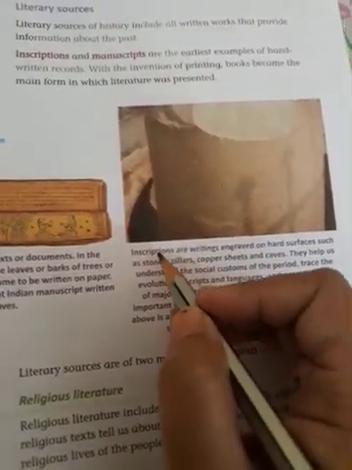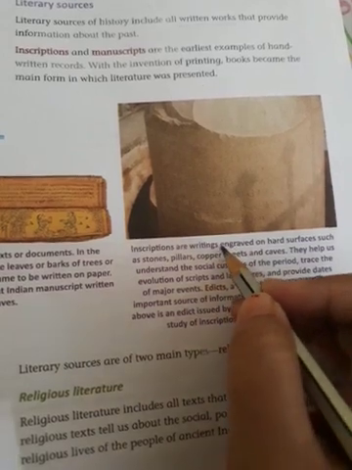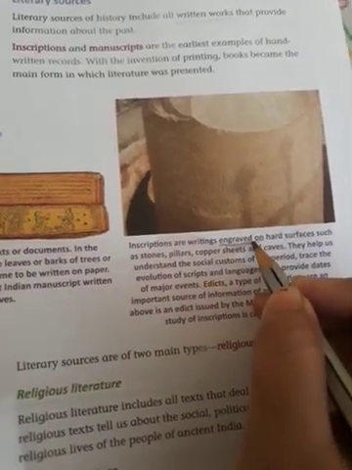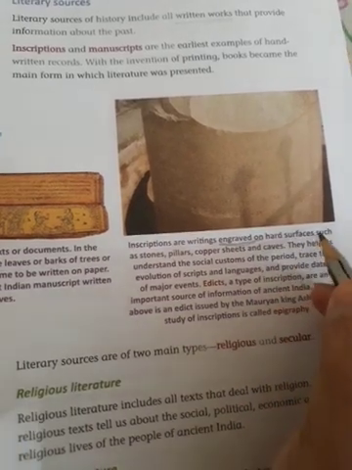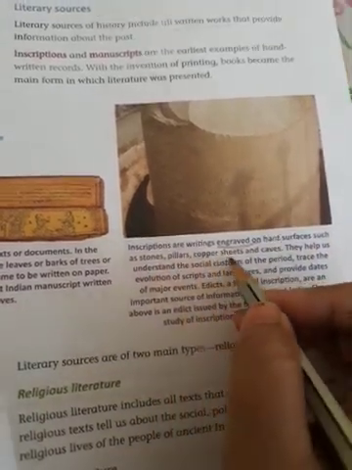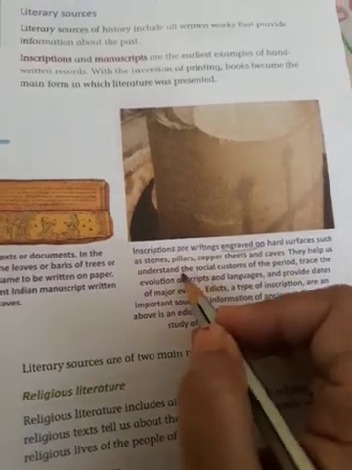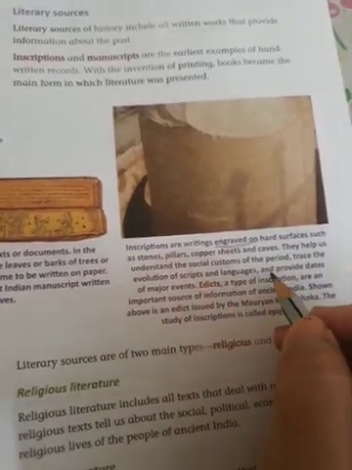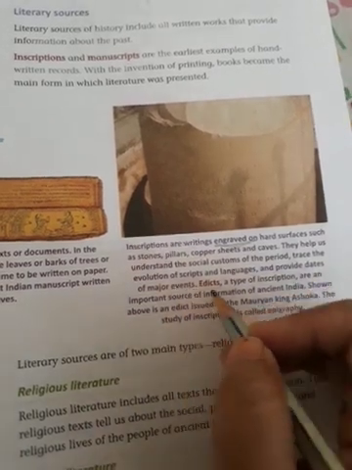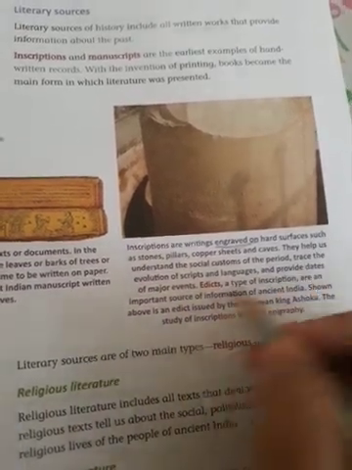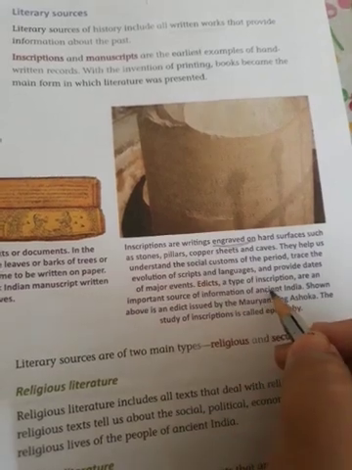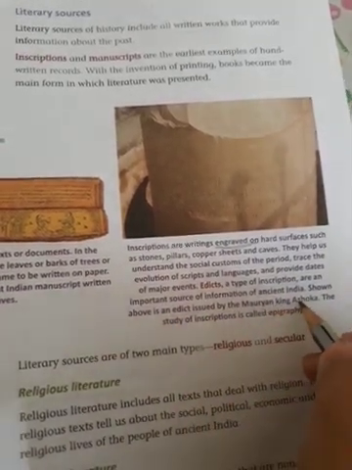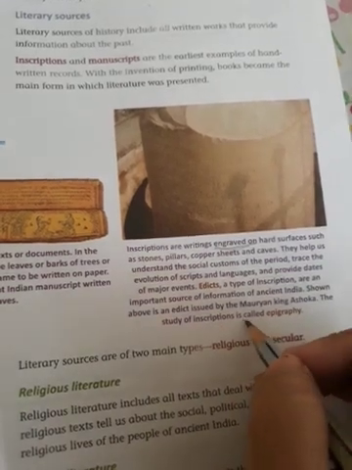Now, what is an inscription? Inscriptions are writings engraved. You know the meaning of engraved? Engraved means a design made on hard surfaces such as stone, pillars, copper sheets and caves. They help us understand the social customs of the period, trace the evolution of script and language, and provide dates of major events. Edicts, a type of inscription, are an important source of information on ancient India. Shown above is an edict issued by the Mauryan King Ashoka. The study of inscriptions is called epigraphy.